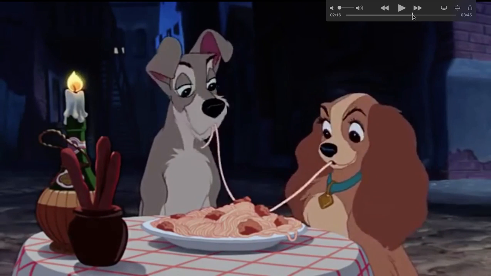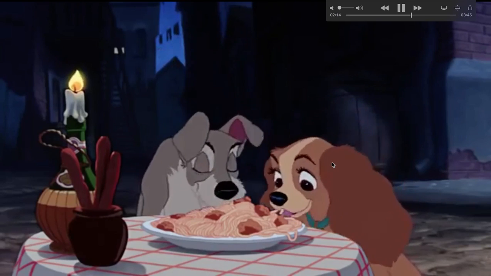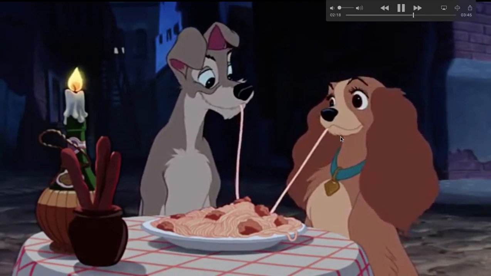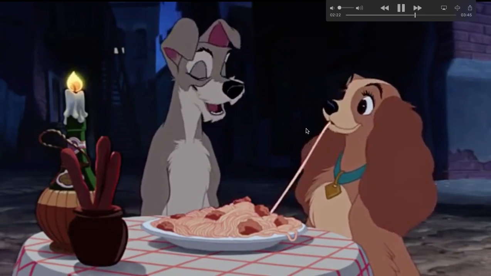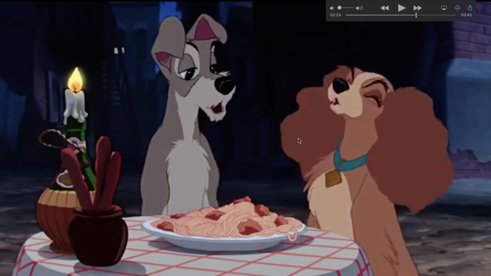Obviously, I can back this up for you. When you watch Tramp eat the spaghetti, he has a much more relaxed feeling to it. When you watch Lady eat the spaghetti, she has a more paced-out form. Again, she's trying to figure it out, taking multiple bites. It takes longer for the spaghetti to be slurped because she's trying to take her time to figure it out and make it look right.